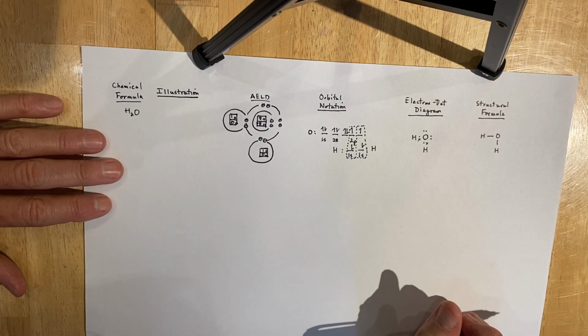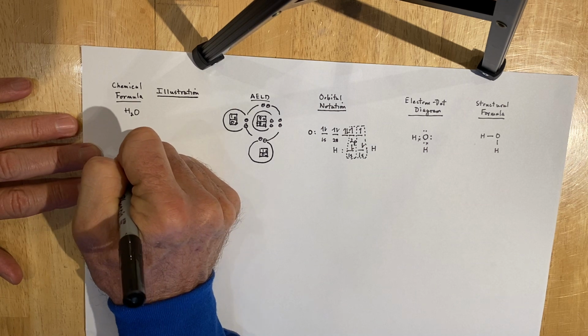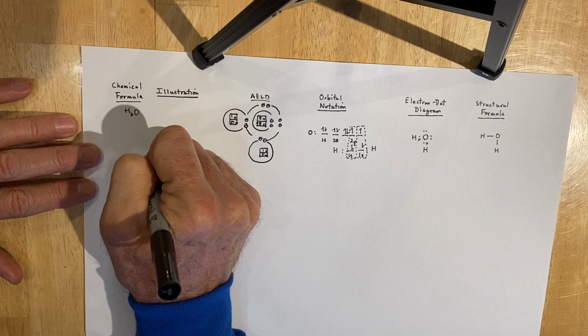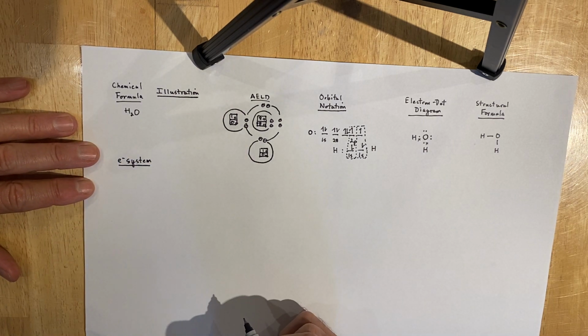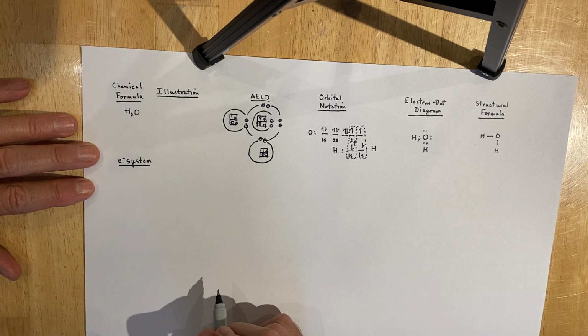So once that's said, let's take a look at the electrons in our molecular system, because we want to make a prediction for the arrangement of the electron pairs, and we want to make a prediction of the number of bonds.